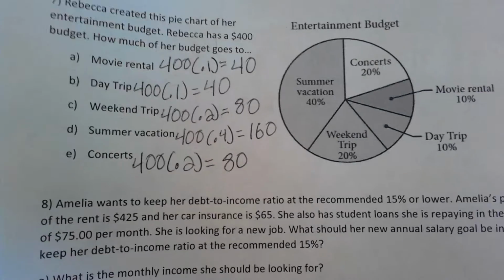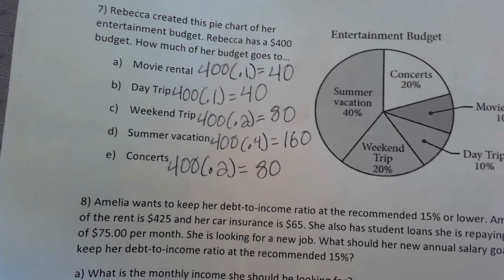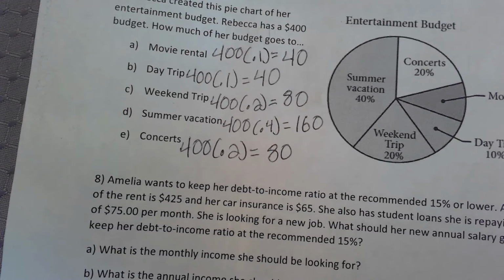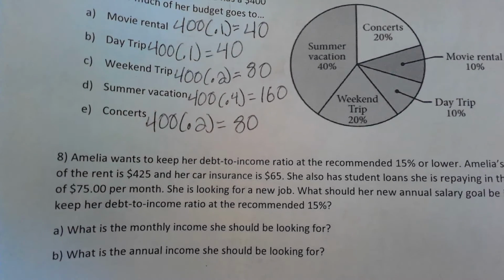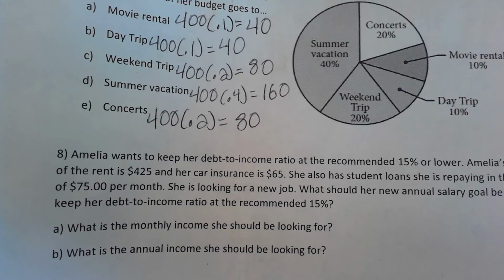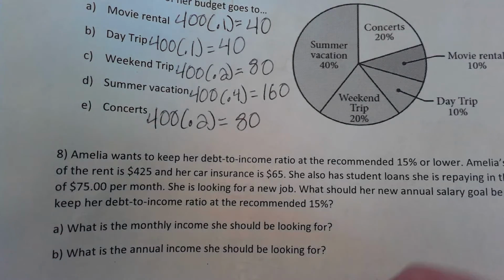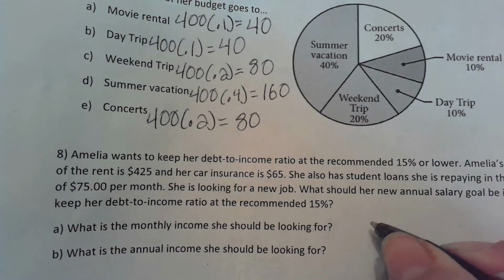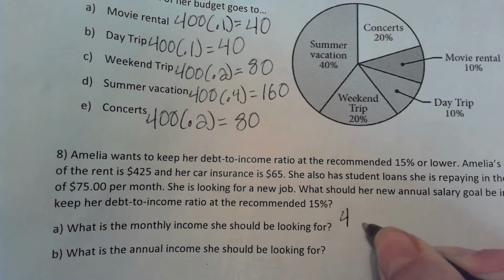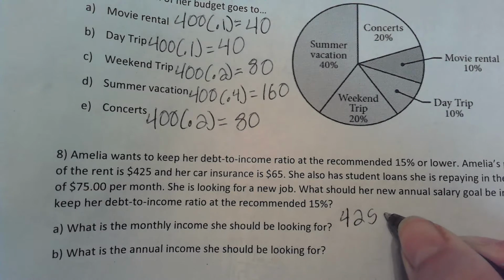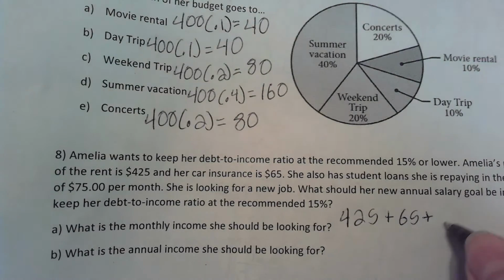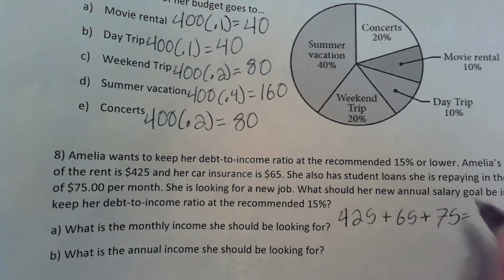Okay. So we look at the next one, everybody, and we have Amelia. She wants to keep her debt to income ratio at the recommended 15% or lower. She has rent. Okay, so we're going to add those together. So she has rent, which is 423.25 plus 65 plus 75. So we add all those together first, everybody.